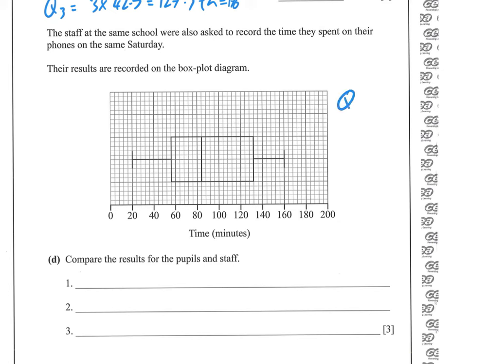What's my median? So my median is going to be 84, and my lower quartile for the staff is going to be 56. My upper quartile for the staff is going to be 132. So my interquartile range for the staff is 132 minus 56, which is 76.